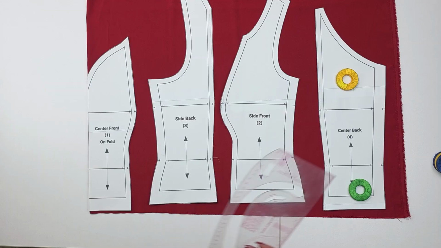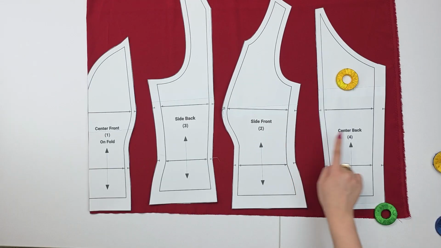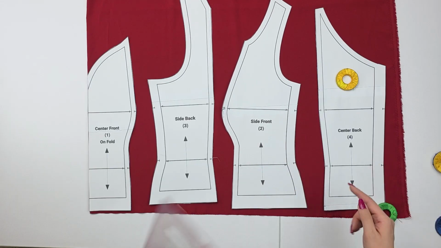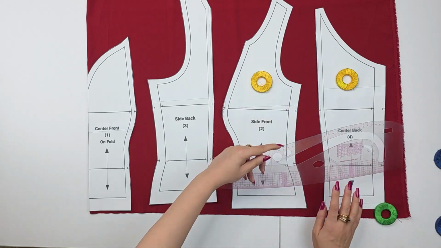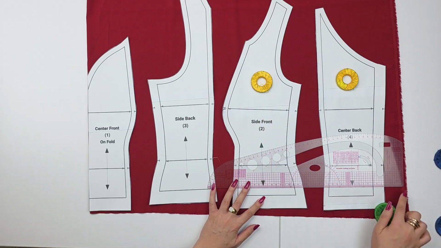For the other pattern pieces, I repeat the same steps. Align the pattern grain line with the fabric selvage and measure to make sure the grain line is positioned correctly.